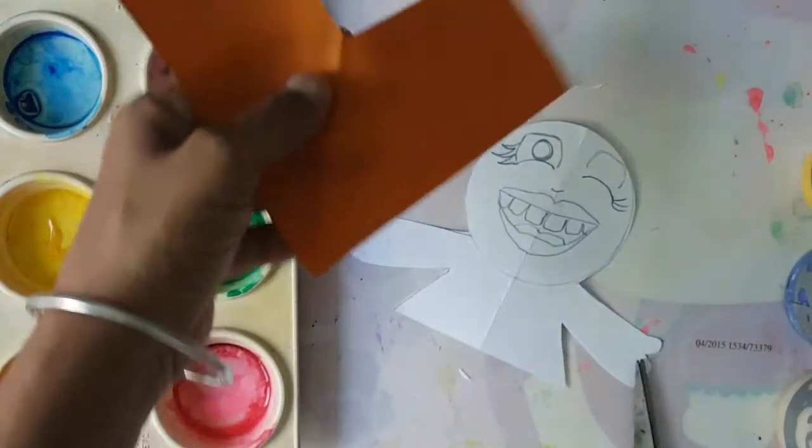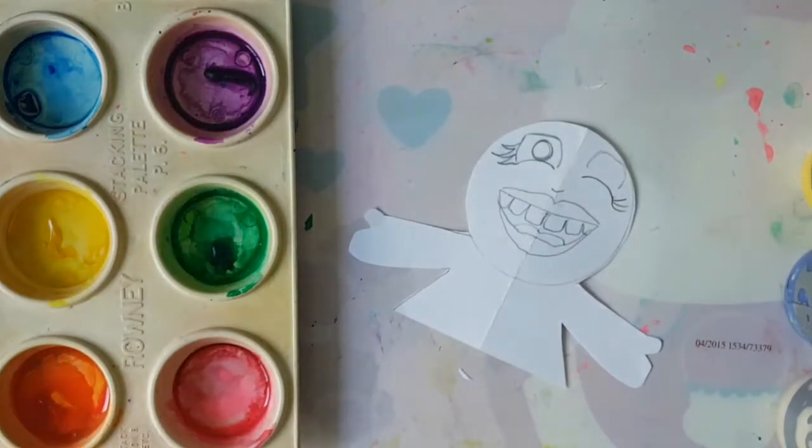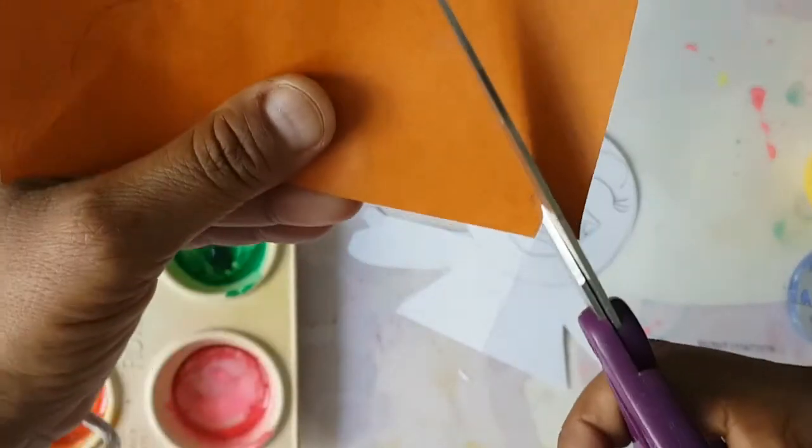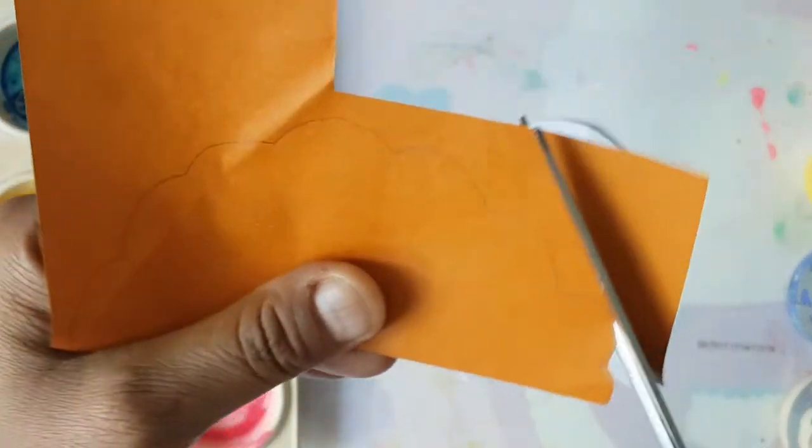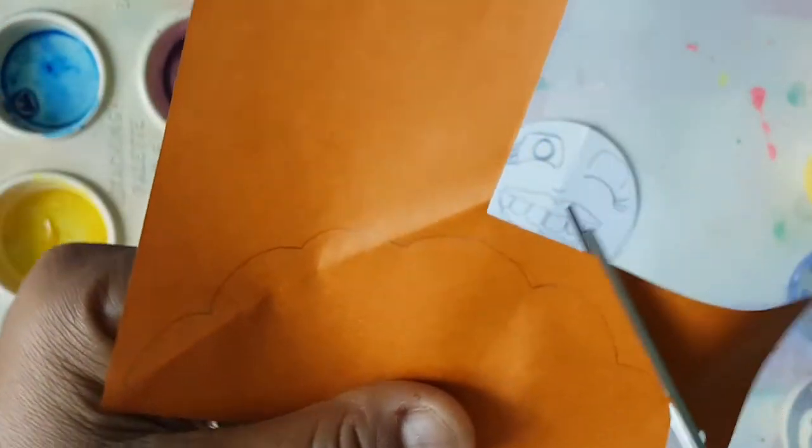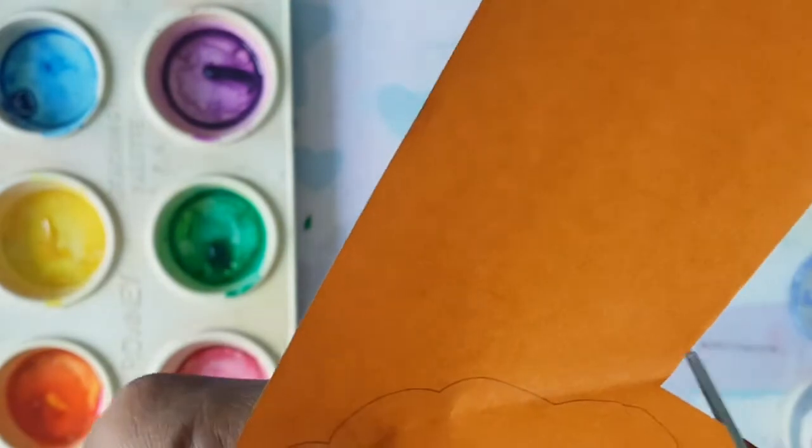Okay, so let me just cut it up, and then I'll stick my head on it. That'll make it quite simple.